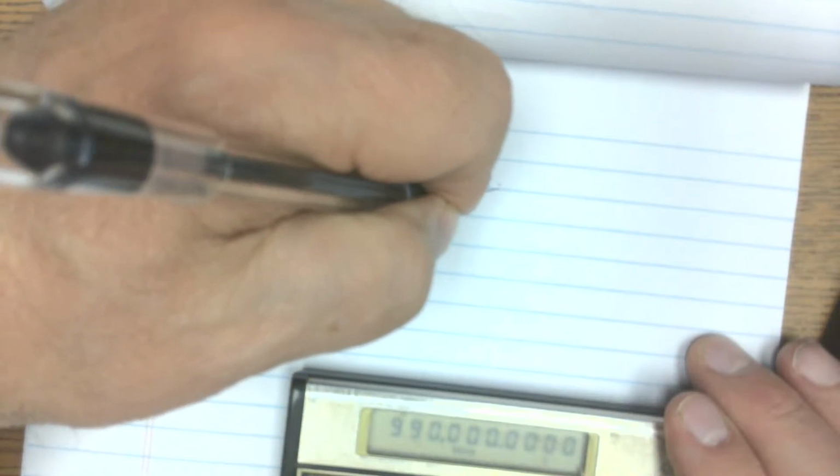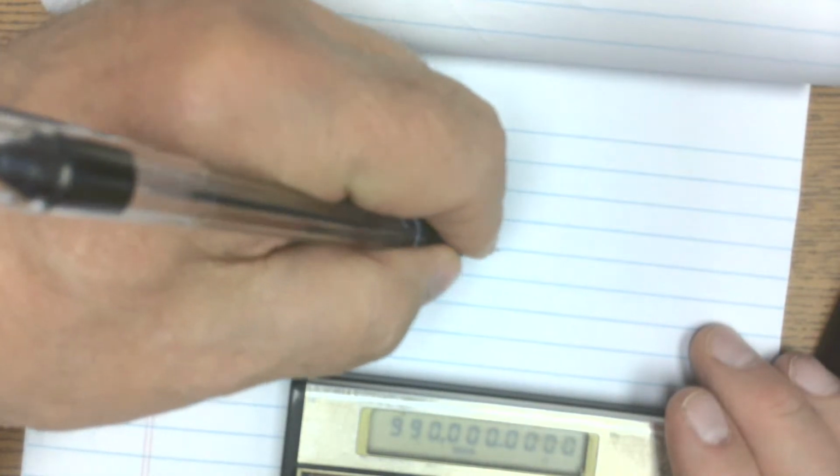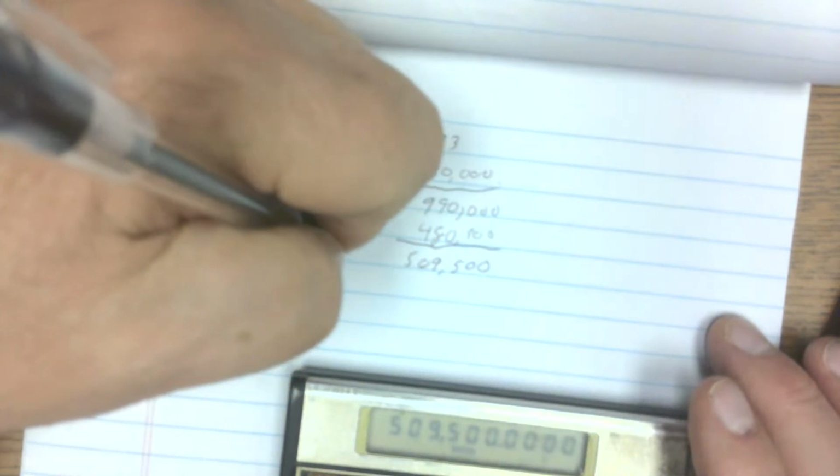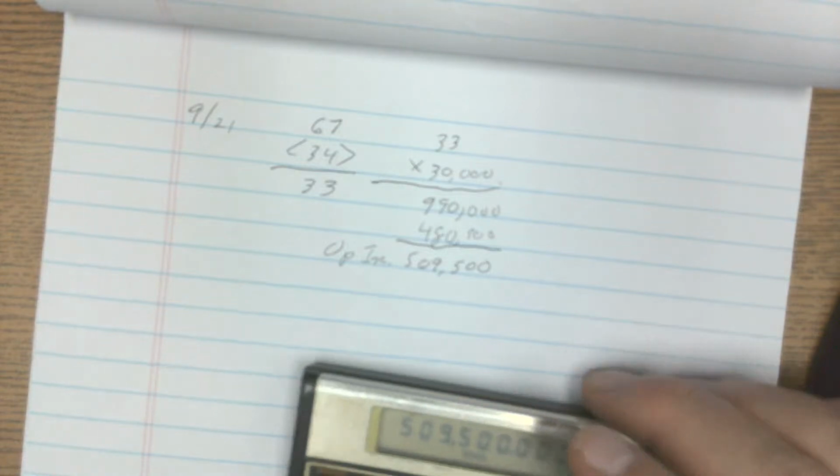We're going to have 990,000. We then subtract the total fixed cost, 480,500, which gives us 509,500. That's operating income. Operating income doesn't take into account extraordinary items or income tax, stuff like that. That's just our operating income.